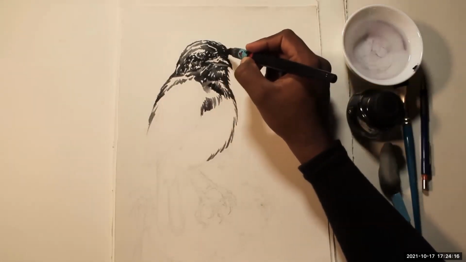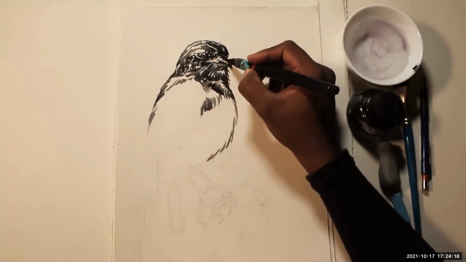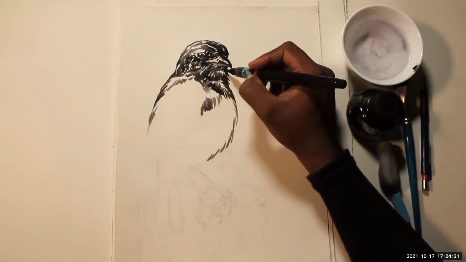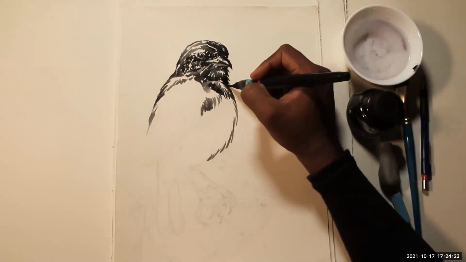So the eye is dry now, I'm doing more layers. Wherever it gets dry, where you want the darkest dark, once it dries, I do more layers.